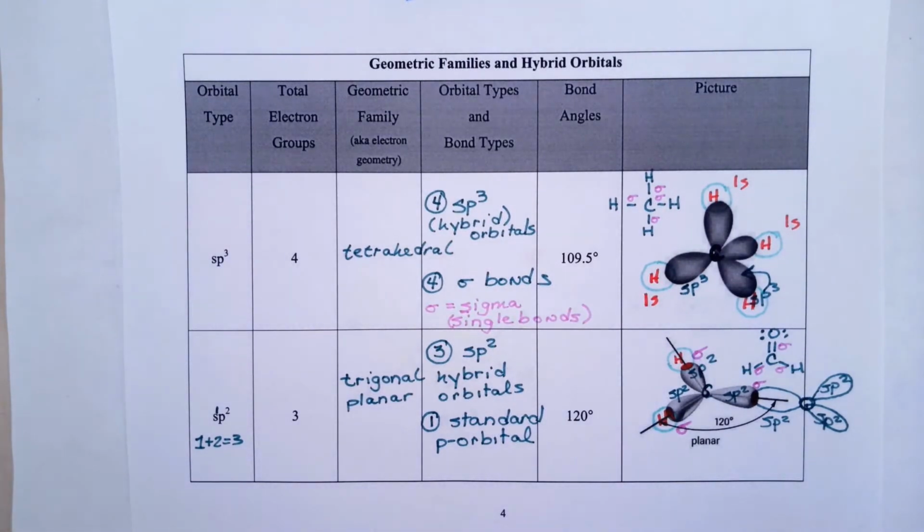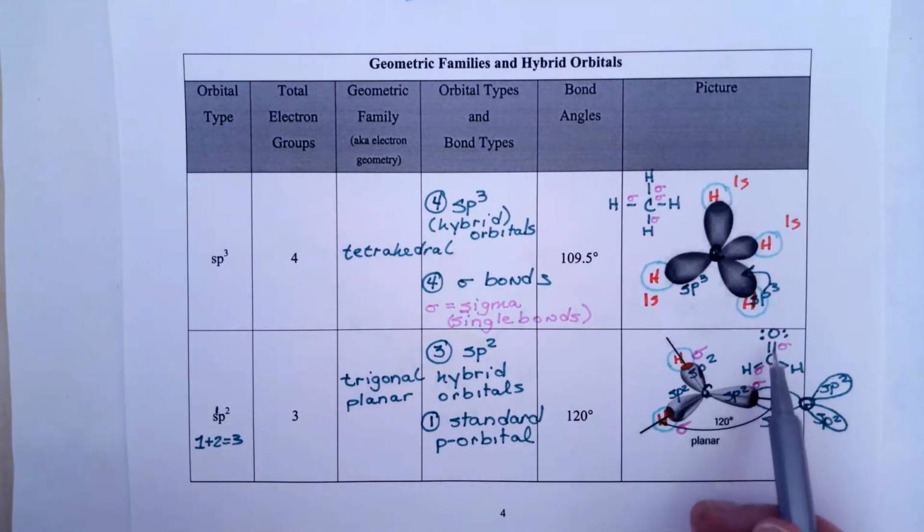So sigma bonds are single bonds, but they're also the first bond in a double or a triple bond. And at the end of the day, the sigma bond is this end-to-end overlap. Now, this is linear between the carbon and the oxygen, and it's linear here.